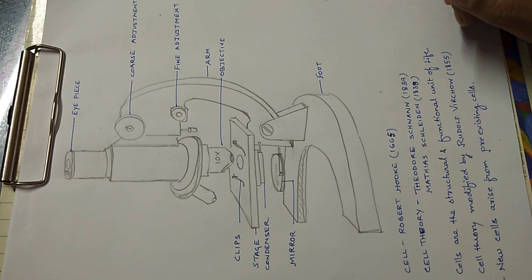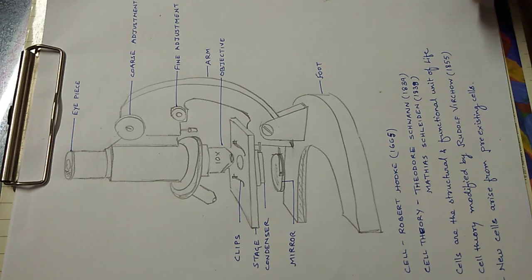Now, a little bit about cell you have got in class 8 also, so I'll go quickly through that. The discovery of cell became possible only after the invention of the microscope. The primitive form of microscope was made by Anton von Leeuwenhoek, but the microscope which he made was nothing more than a magnifying lens.